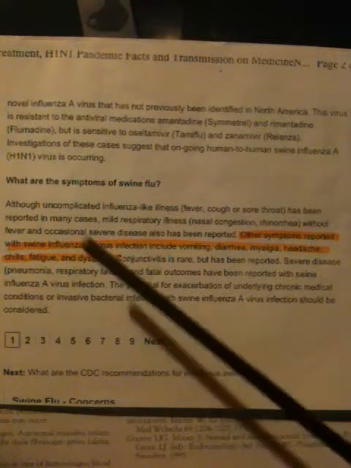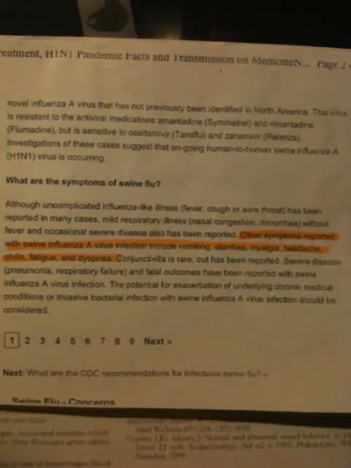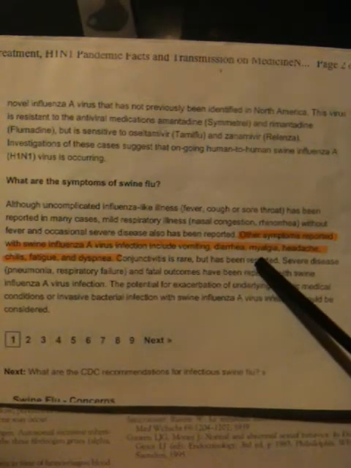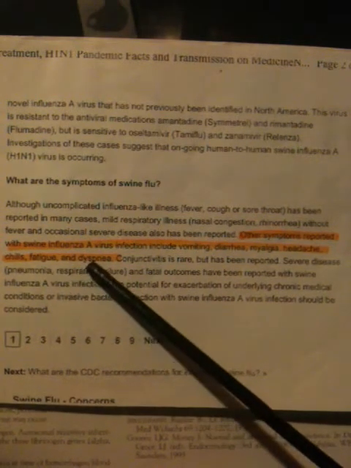We're going to call the disease swine flu. The symptoms reported are vomiting, diarrhea, myalgia, headache, chills, fatigue, and dyspnea.